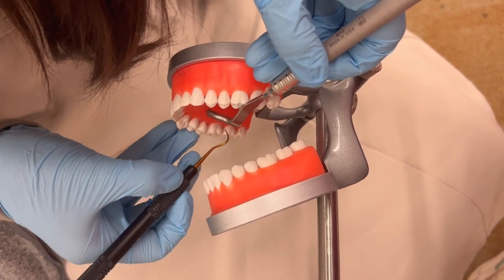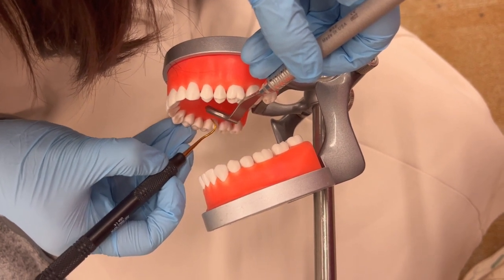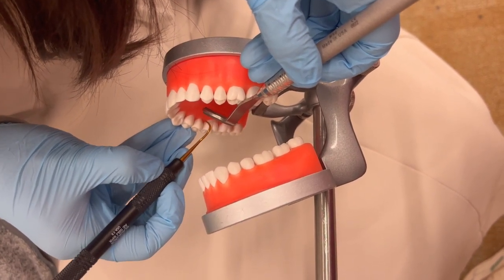So remember to use the visual cue to select the correct working end of the posterior sickle scaler, and to tilt your lower shank slightly towards the tooth to establish the correct face to tooth surface angulation.